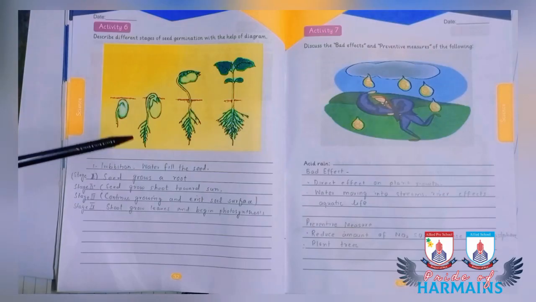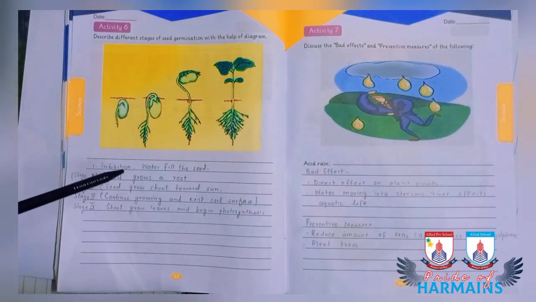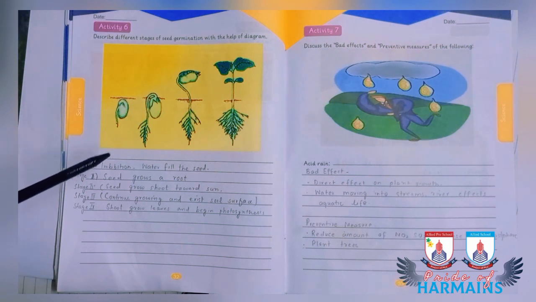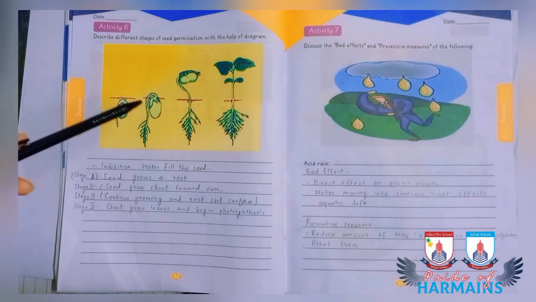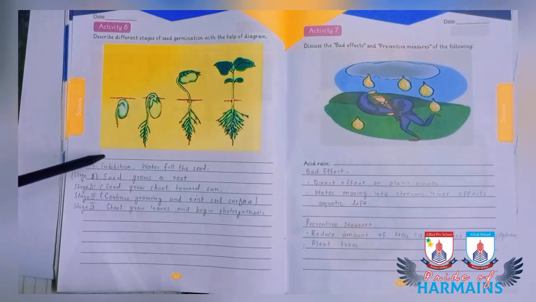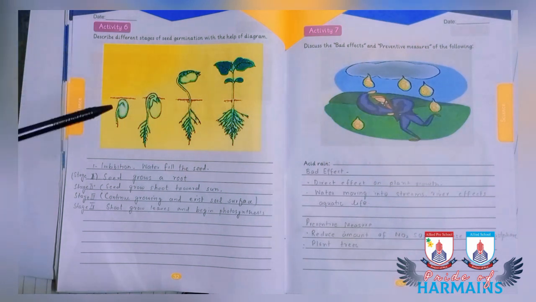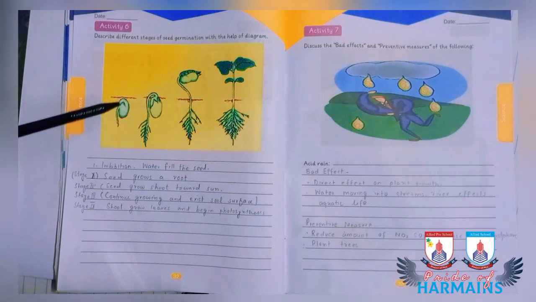Number 6 from class 6 science. Here you are supposed to describe different stages of seed germination with the help of this diagram. First of all, you are aware of the fact that whenever we sow a seed, it absorbs water, and after absorbing water, different stages start to occur. So first of all is imbibition. Imbibition is a stage in which the seed absorbs water. Now there are a few stages mentioned in the given diagram.